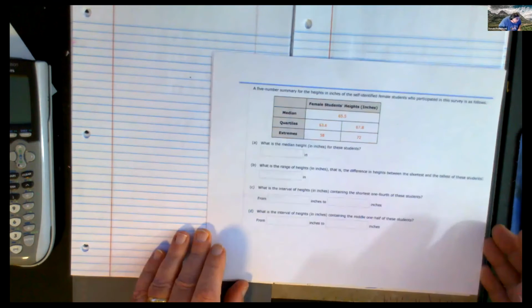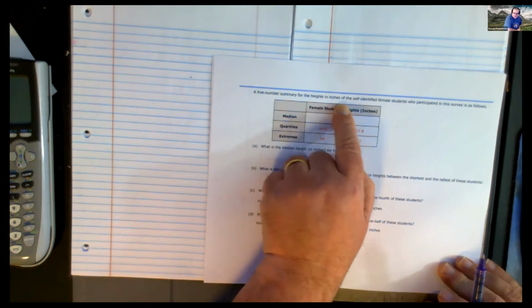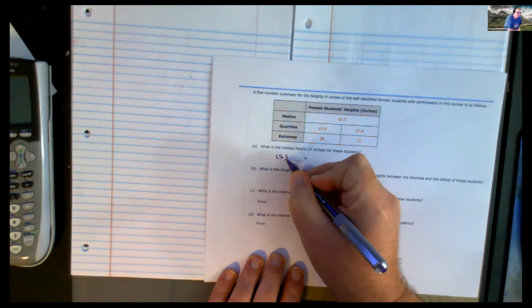So here is another one. And this is the heights in inches of self-identified females. Right. Let's just ask the questions. What's the median height in inches for women? Nice baby question to start today. Median height of women. 65.5. I think that's what it says. It is. Isn't that question so simple you could talk yourself out of the answer? Right? It's just simply, I know where to look.